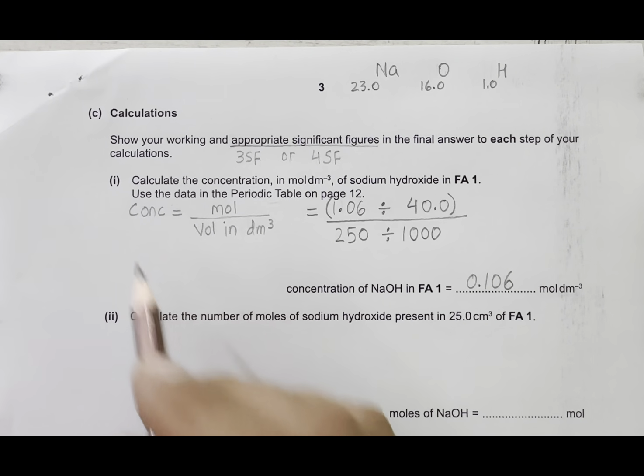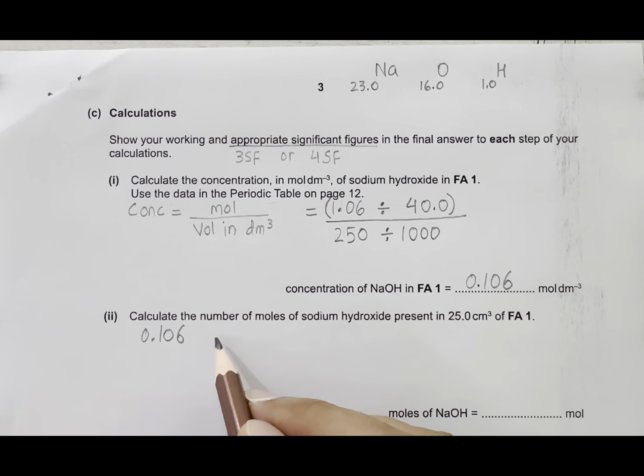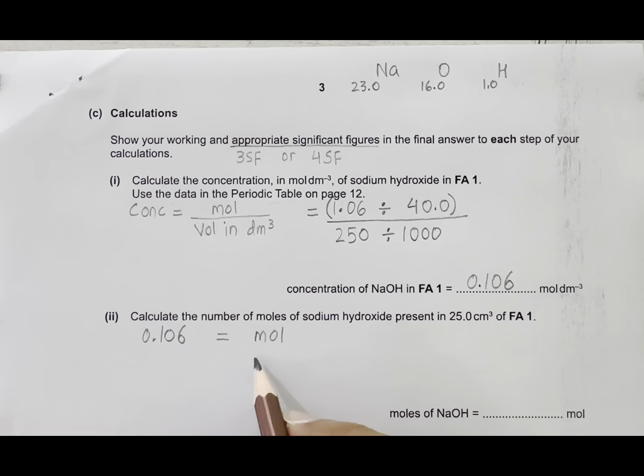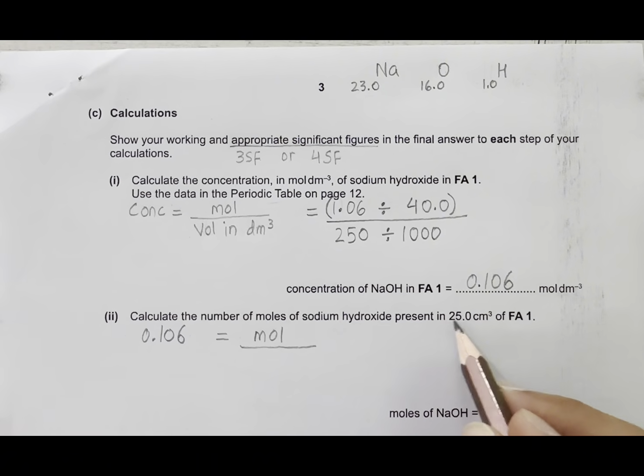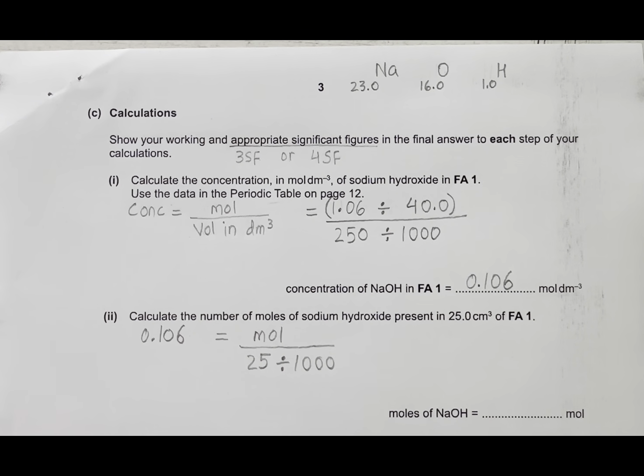We put the concentration here as 0.106 moles per dm³ is equal to the number of moles, which needs to be calculated, divided by the volume we have taken here, 25 cm³. This is in cm³ again, so divided by 1000 to make it in dm³. Now, if we calculate the moles here, they are 0.00265.